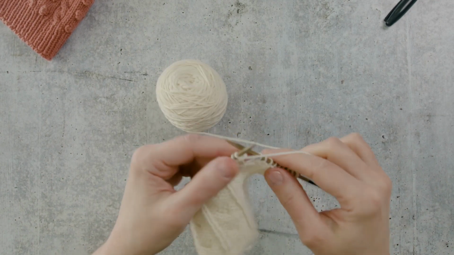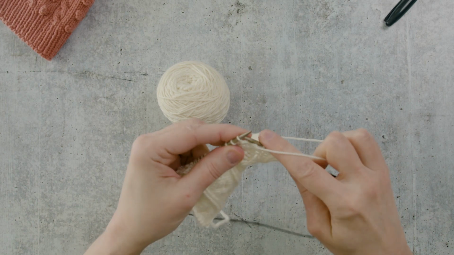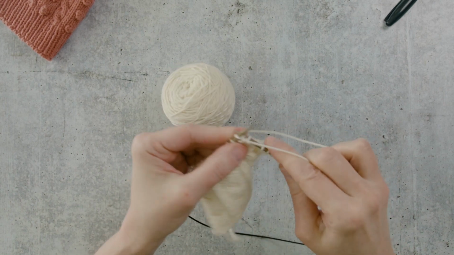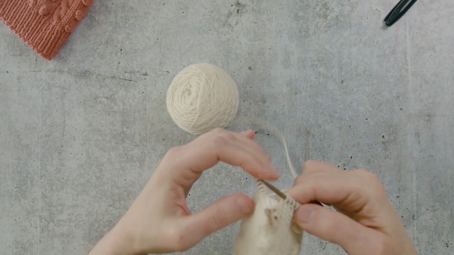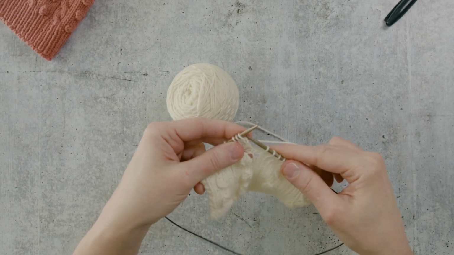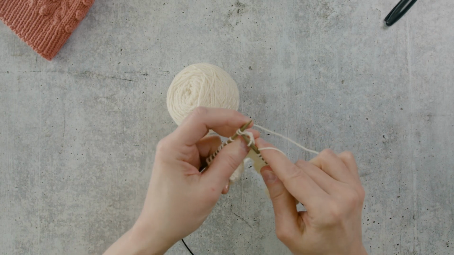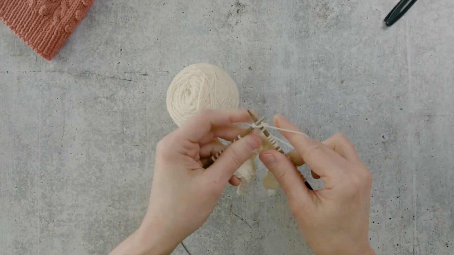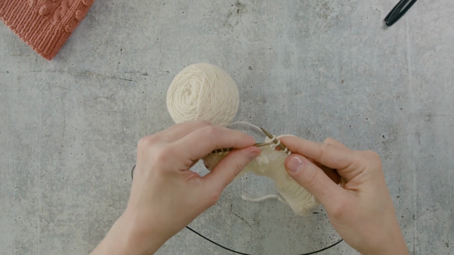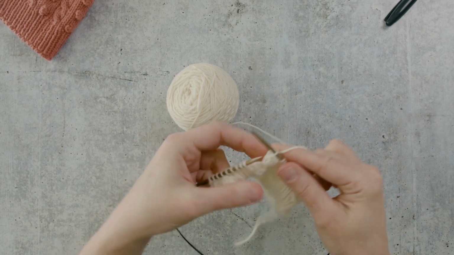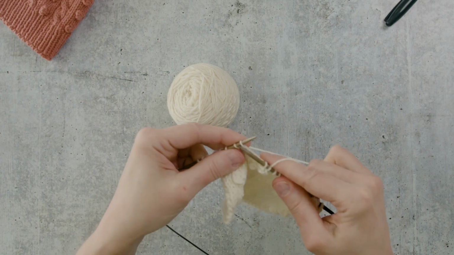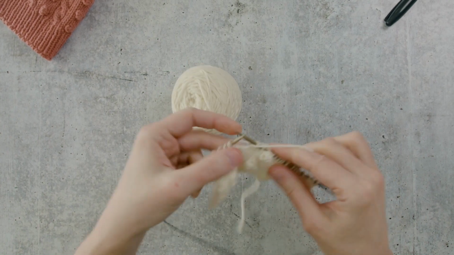One more time to the back, slip, purl, purl, and back to the front to close off our bobble. Slip that first stitch, knit two together, and pass the slip stitch over. We'll do one more just to finish out our row.